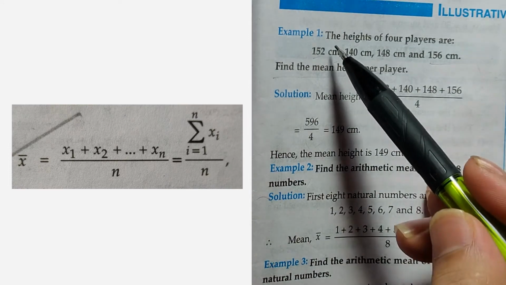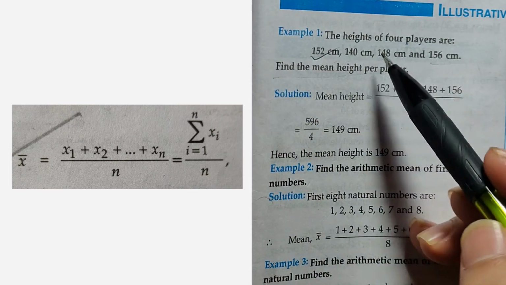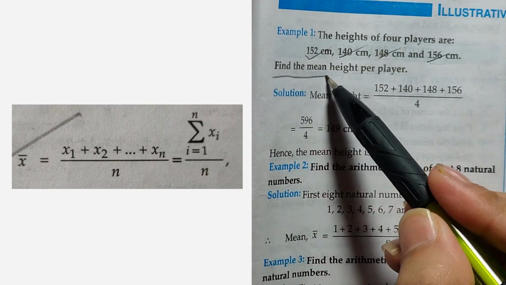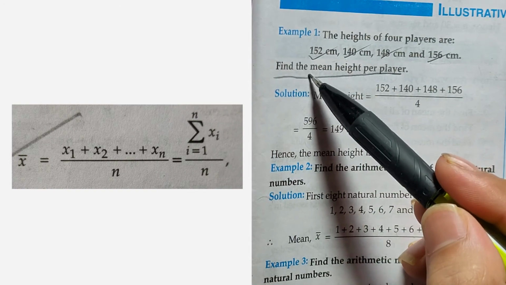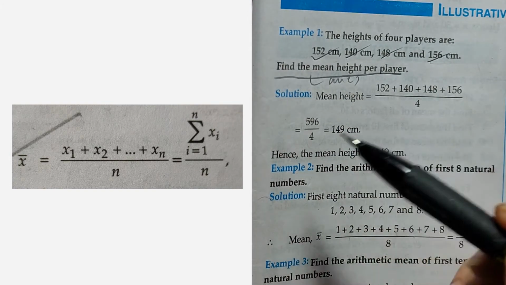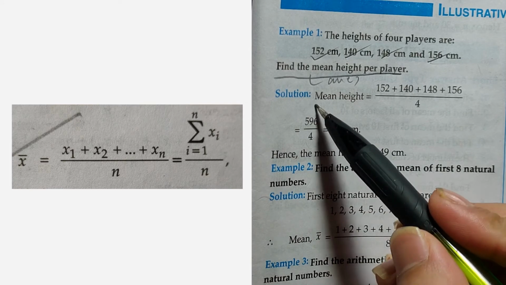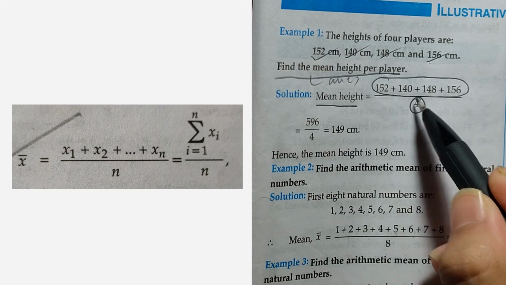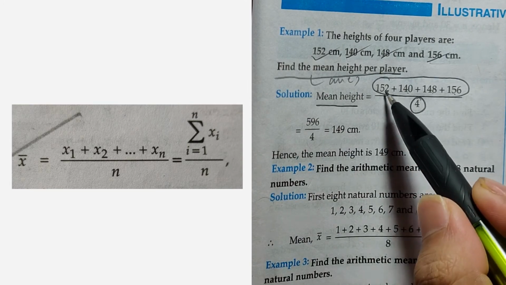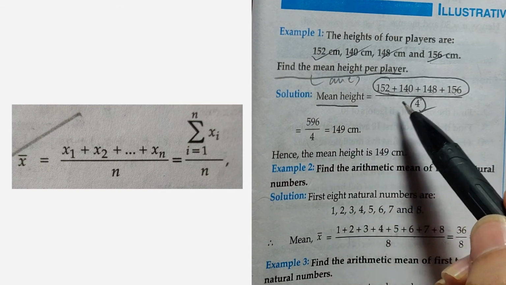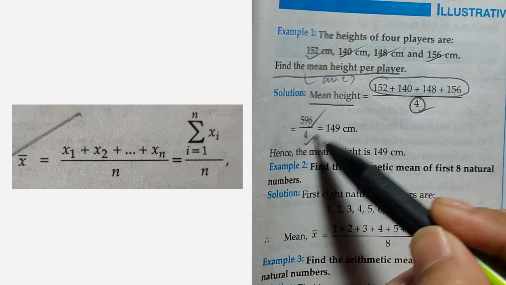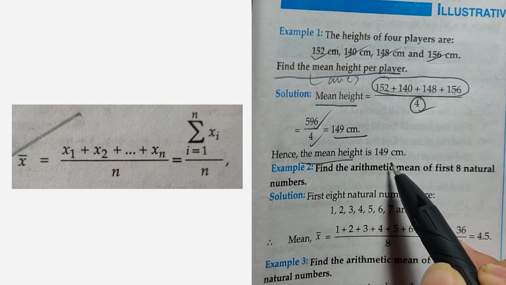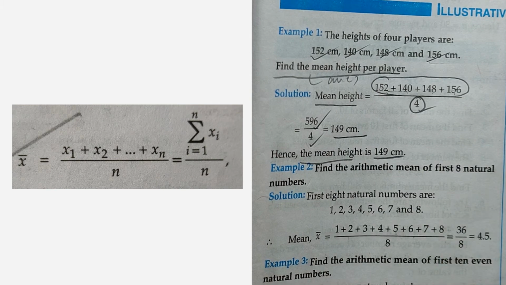Let us now see some numericals. The heights of 4 players are 152 cm, 140 cm, 148 cm and 156 cm. Find the mean height per player. Okay, so we know that mean height means average height. The formula is shown on the left hand side of your screen. If you substitute, we get mean height is equal to the sum of all the heights divided by 4, because there are 4 heights. If you add all of them, you get 596 divided by 4, which is equal to 149 centimeters. Hence we can say that the mean height is 149 centimeters.